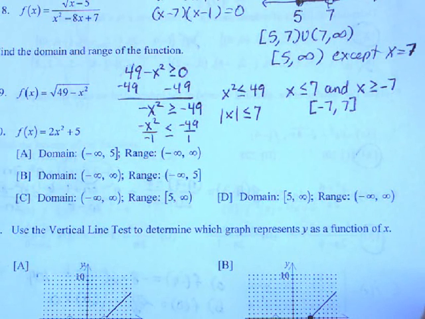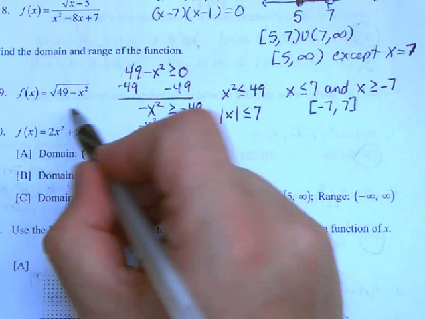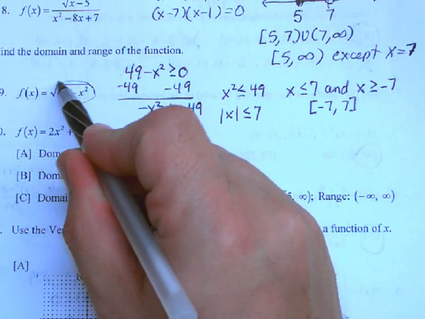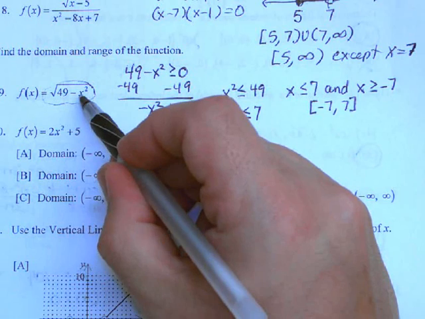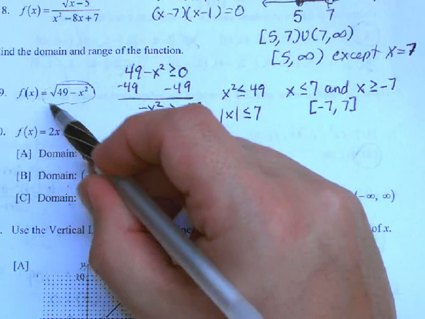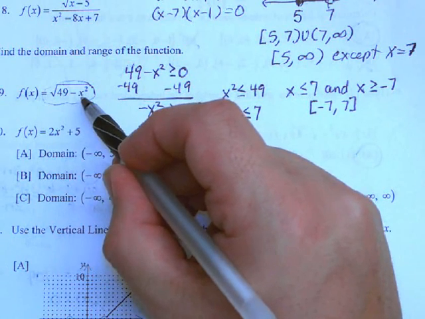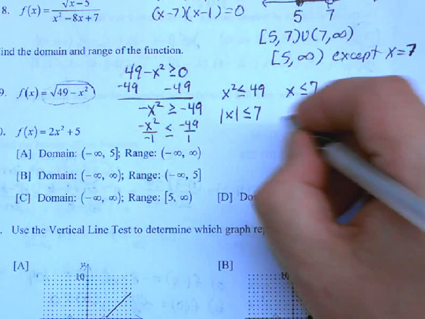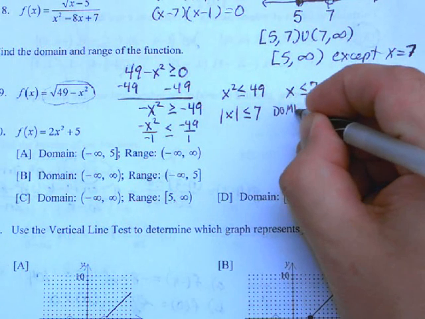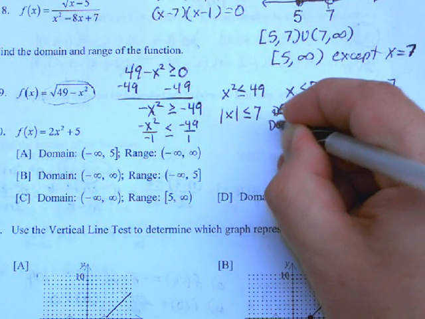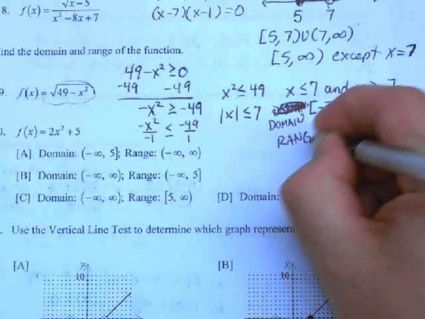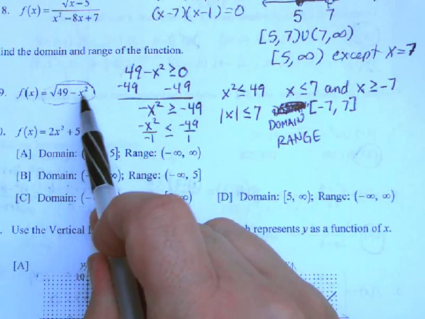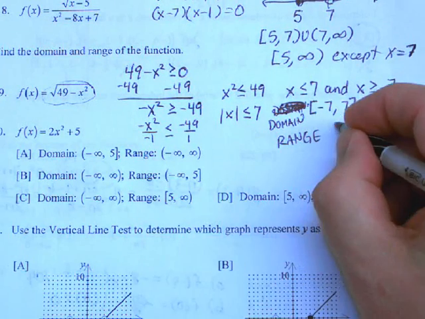Now, to find the range, we just really need to think about that radical expression. We first know that this will never be equal to a negative quantity. So the bottom end of the range is 0. So once again, that's the domain. Then for the range, it goes from 0.